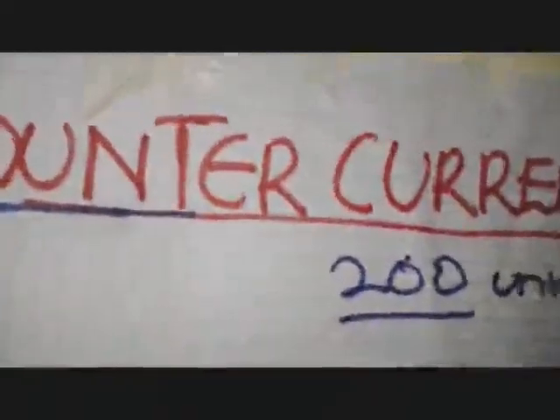Here you have 1,200, and here you have 1,000. This means there is an osmotic gradient of 200 which has been maintained in the whole process. So we have our 200 units being maintained in the whole system.